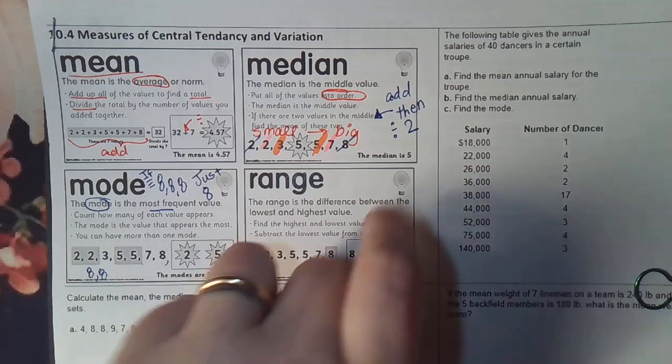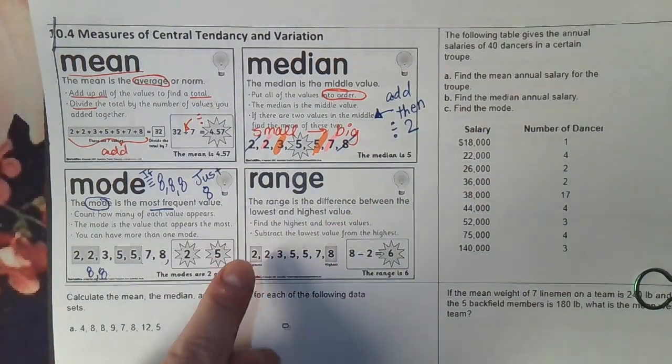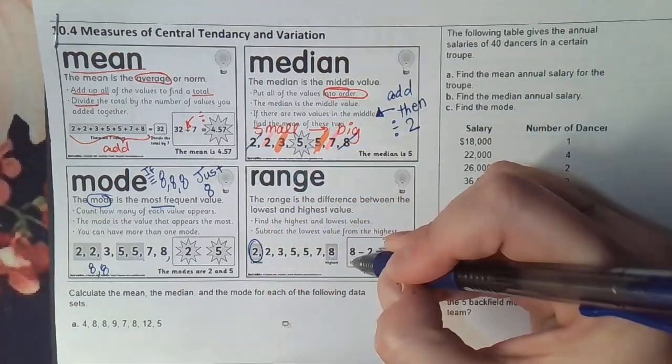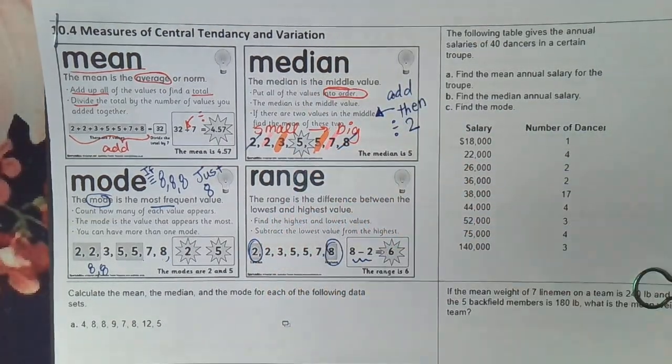Okay. The range is you list them smallest to highest, and then you find the lowest and the highest, and you minus them.